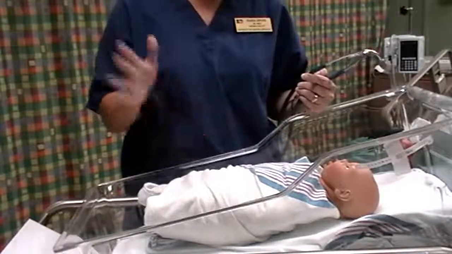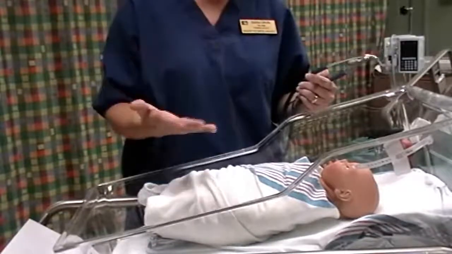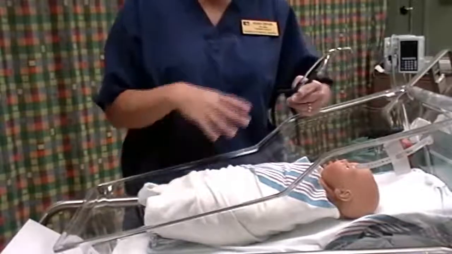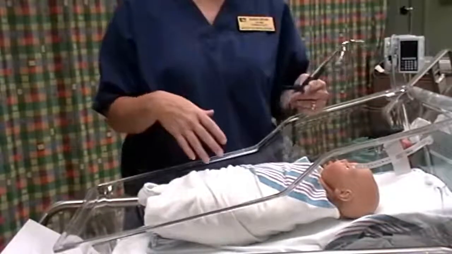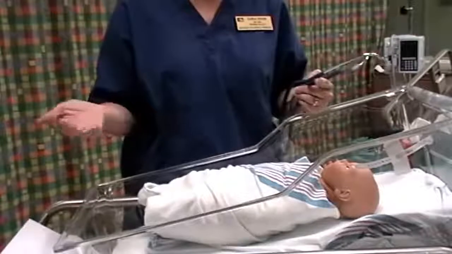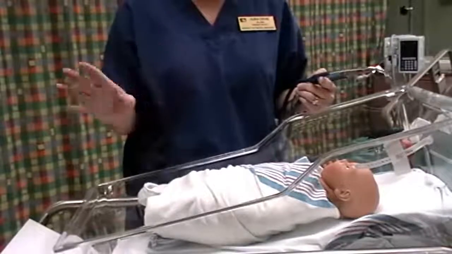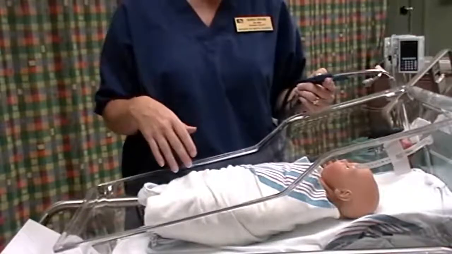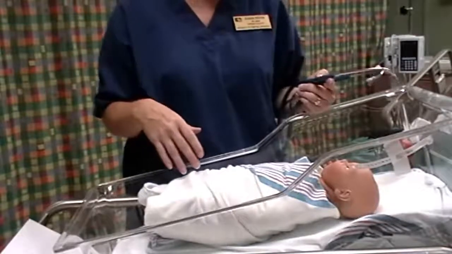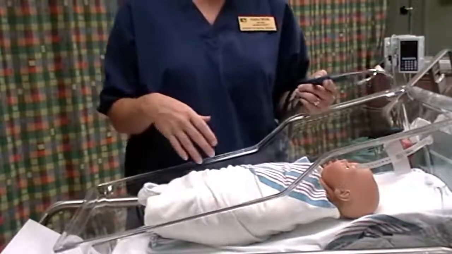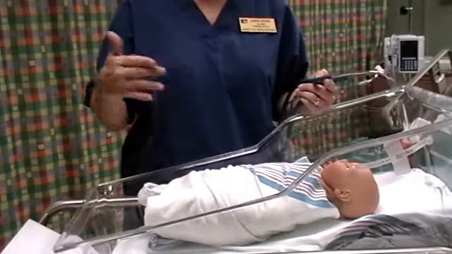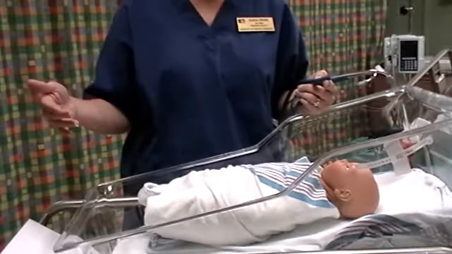So you would want to do that before you start stimulating the baby, because as soon as you start really touching this baby and wrapping the baby, and certainly palpating the baby, he or she is going to get very upset and start crying. And so you want to do some of those initial assessments before you stimulate the baby. Now we're going to start off by doing vital signs. And remember, there's a very specific order that we want to do these vital signs.